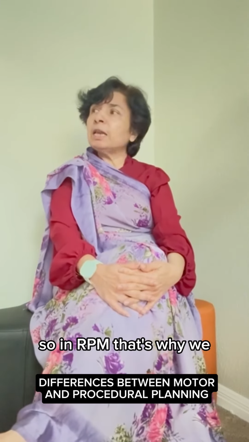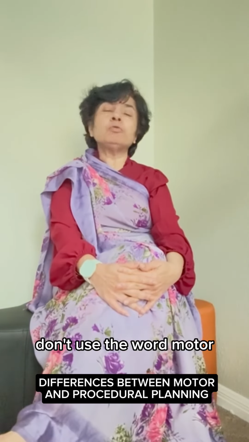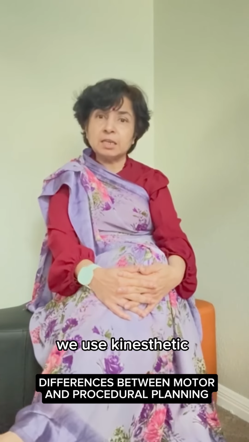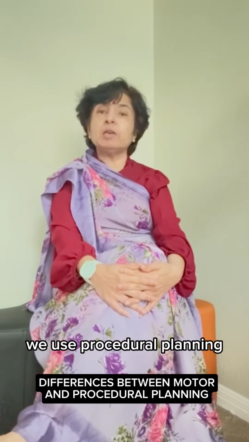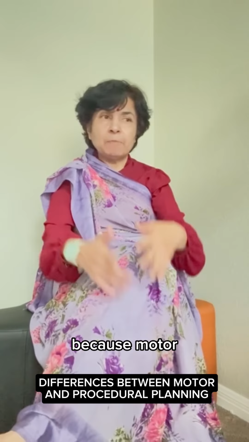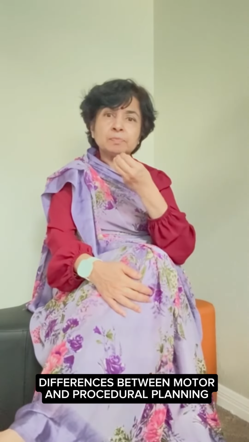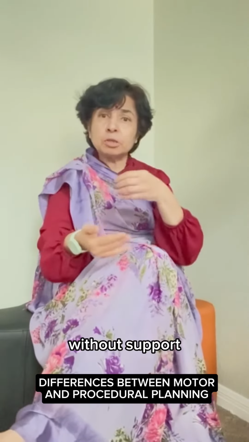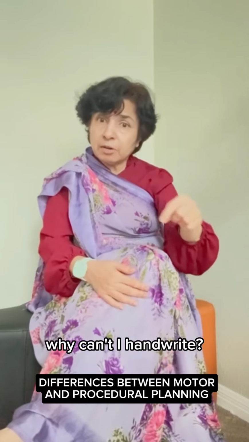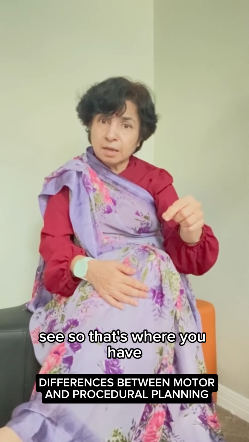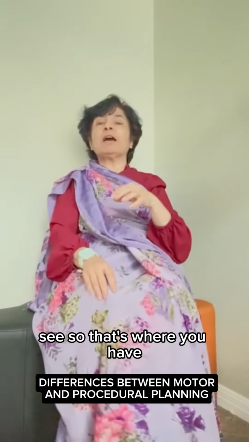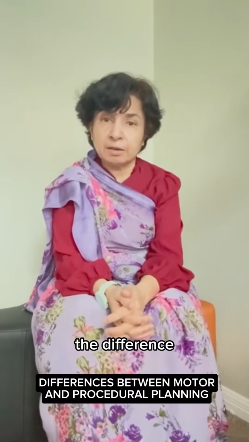So in RPM, that's why we don't use the word motor. We use kinesthetic, we use procedural planning, all those kinds of things. Because motor, if I can eat without support, why can't I handwrite? See? So that's where you have the difference.